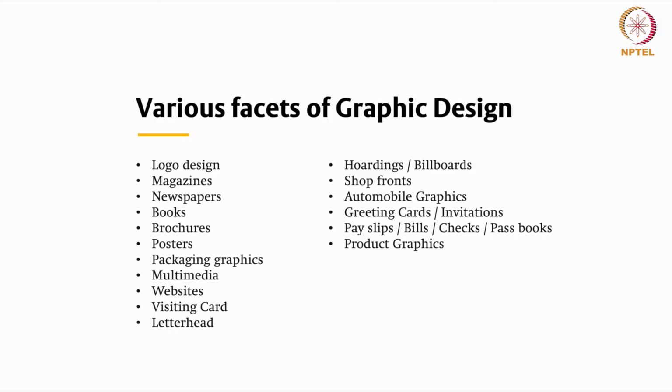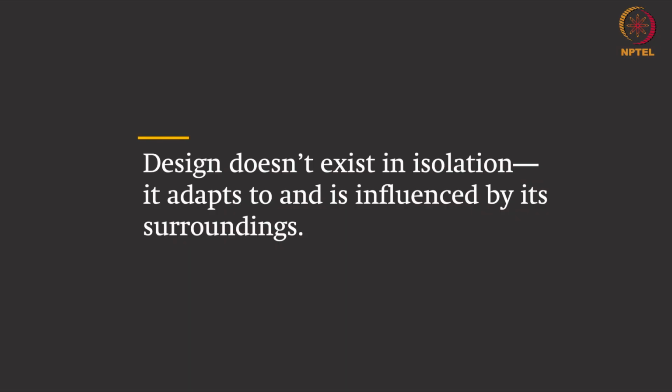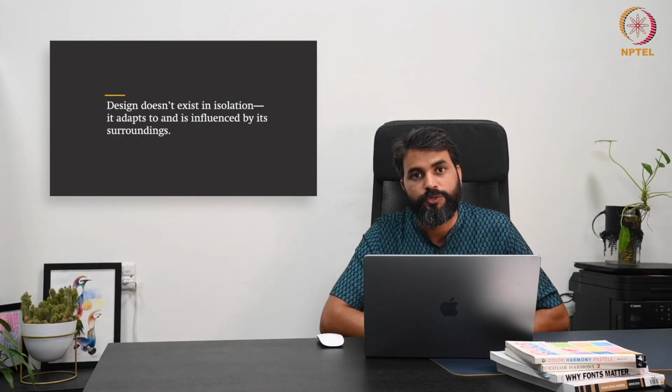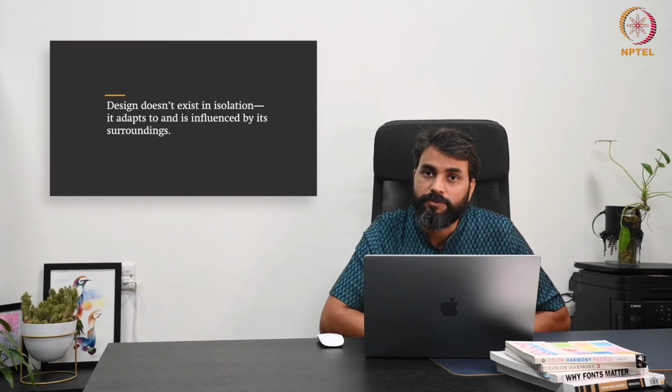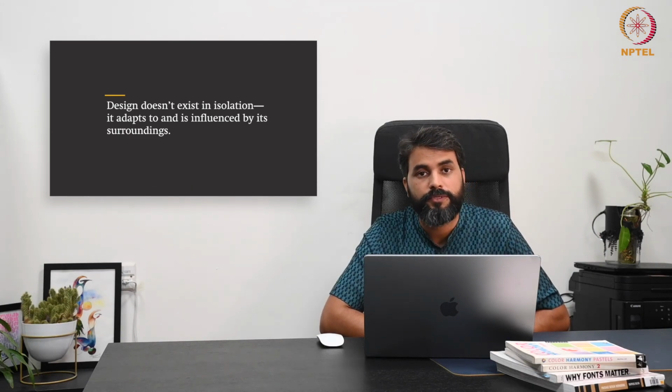Another important thing to remember is design doesn't exist in isolation. It adapts to and is influenced by its surroundings. That means design is contextual. And in graphic design, the phrase design is contextual means that the design must be created with consideration for its specific purpose, audience, and environment.